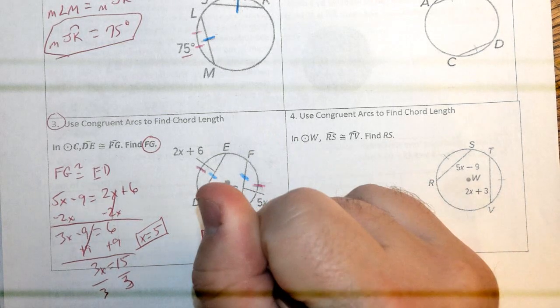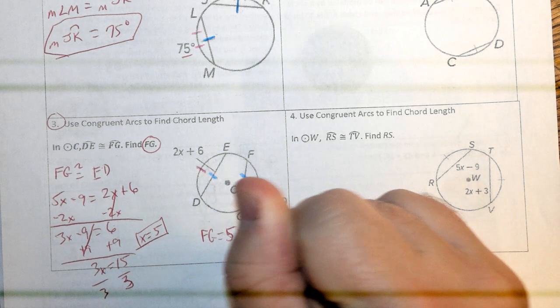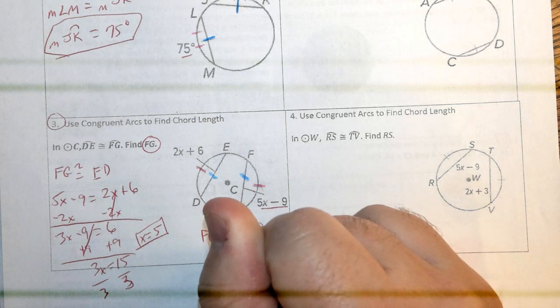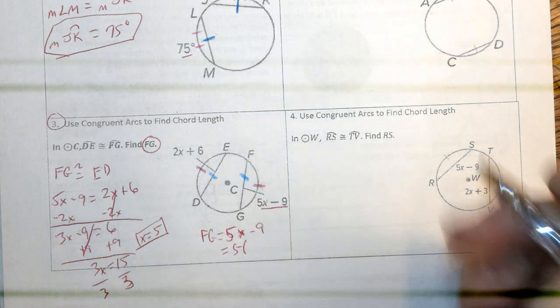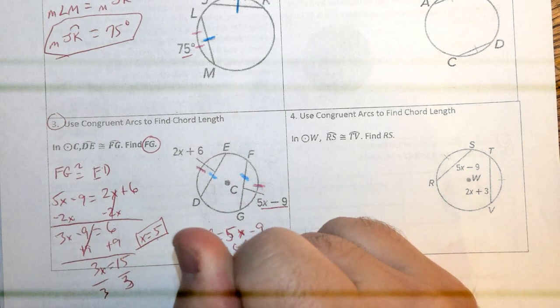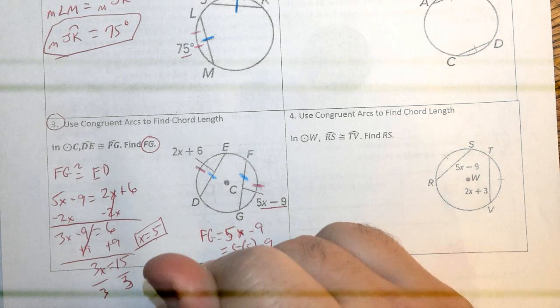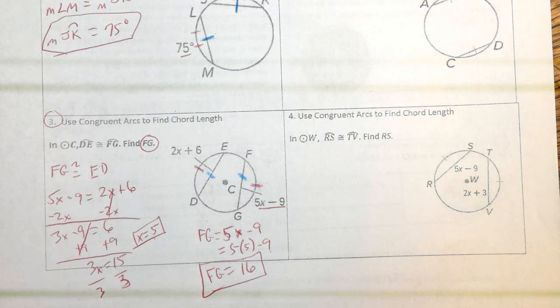FG equals 5x minus 9, with x equal to 5. So FG is going to equal 25 minus 9, which is 16. So number 4, you'll see, works the same way.